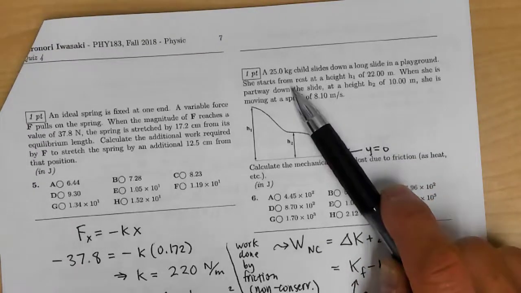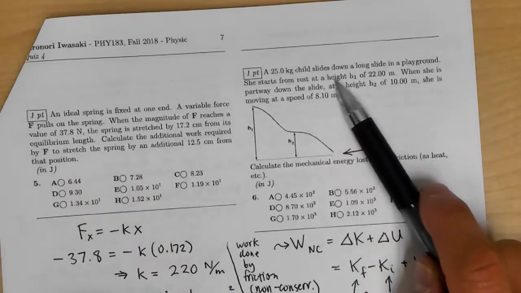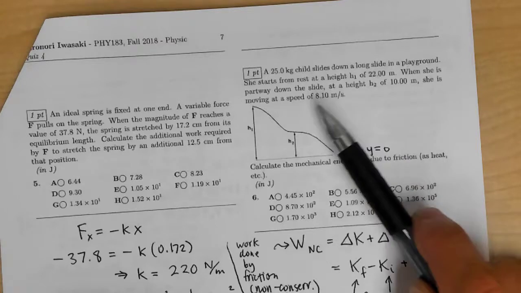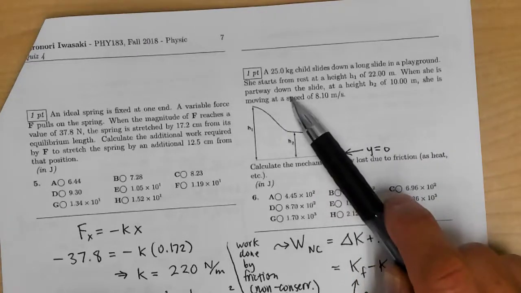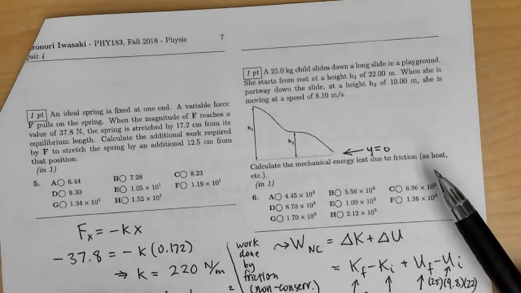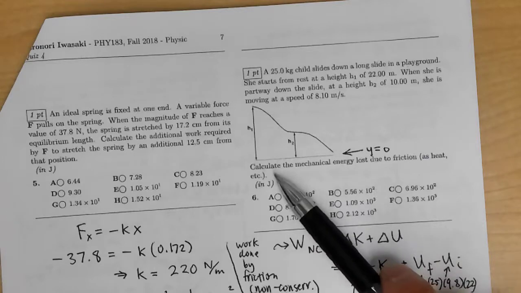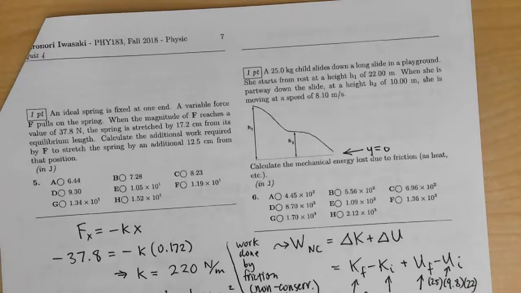A child, 25 kilograms, slides down the long slide in the playground. She starts from rest at a height of 22 meters. When she's partway down the slide at a height of 10 meters, she's moving at a speed of 8.10 meters per second. So let's take this to be y equals 0. Calculate the mechanical energy lost due to friction.